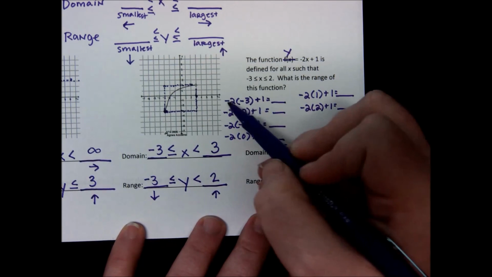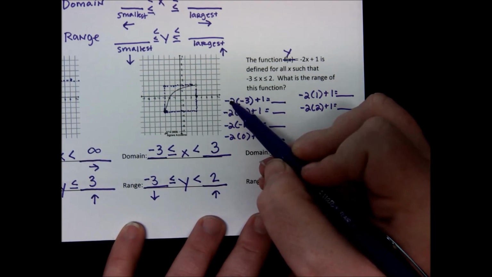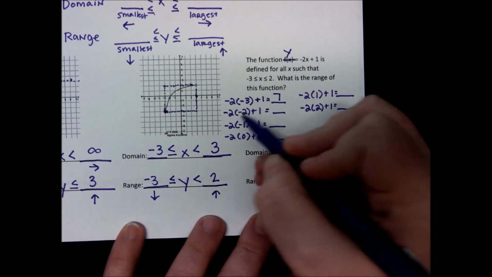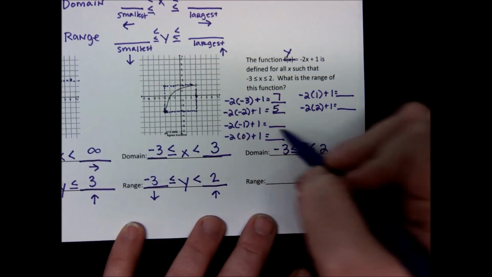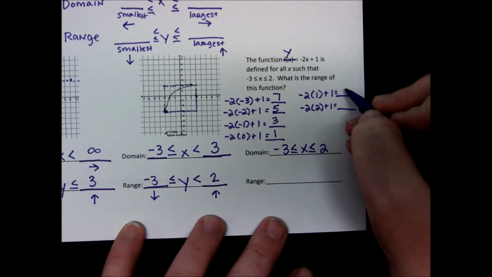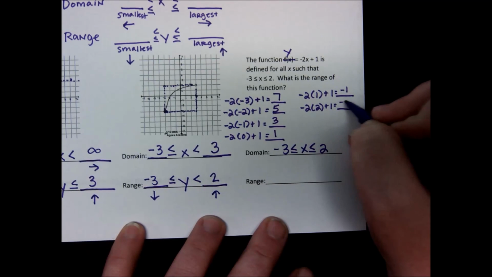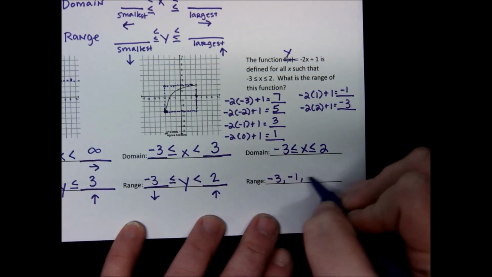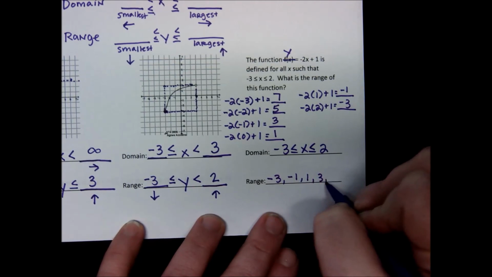So I just do this multiplication. -2 times -3 is +6 plus 1 gives me 7. This one would be 5. And then 3, and then 1, and then -1, and then -3. So my range would be -3, -1, 1, 3, 5, and 7.